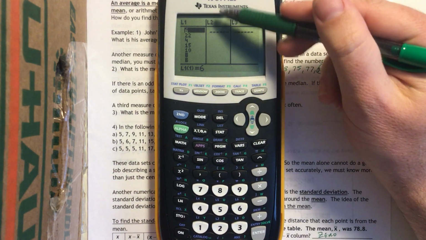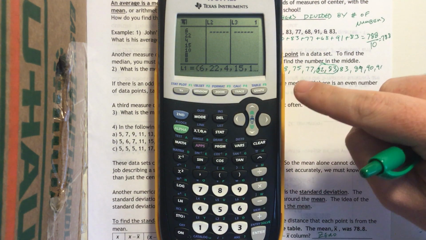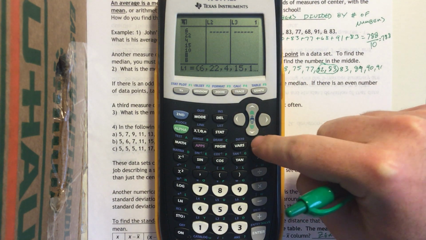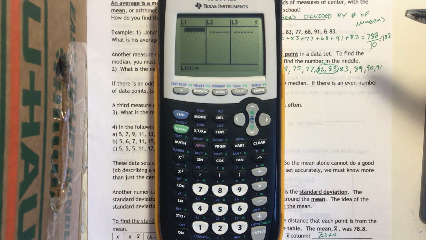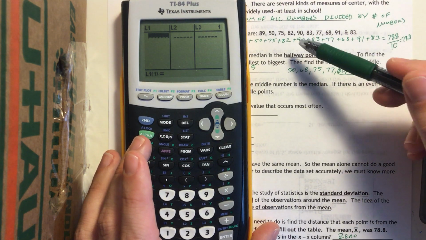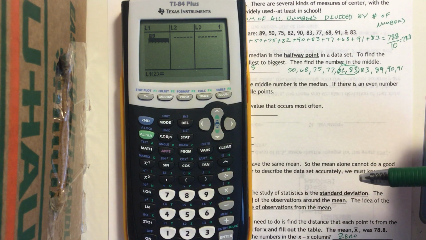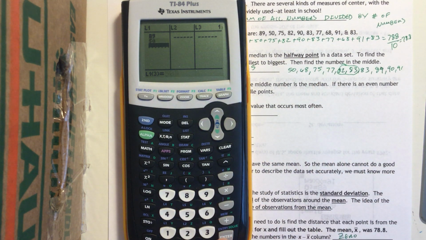And you're going to see these columns. If you have numbers already in your list, go up, highlight the list, and hit clear. And it should clear out all the numbers in there for you. And now you just want to enter these numbers in. So if my first number is 89, I would say 89, and then hit enter. And then keep going, then 50, 75, 90, 83. You can do this on your own.